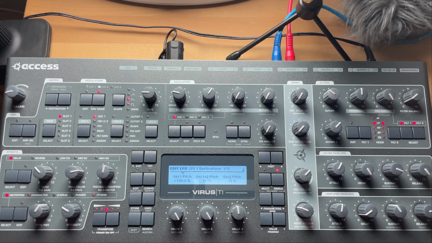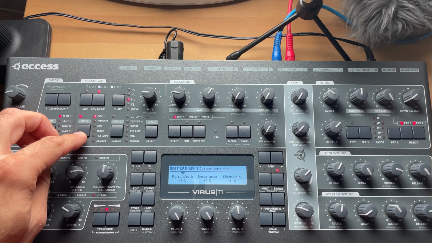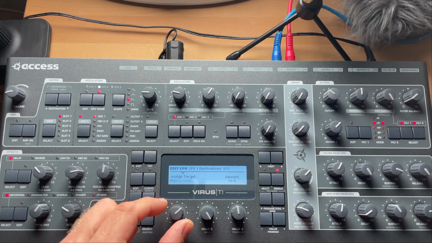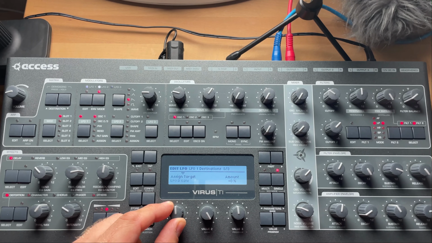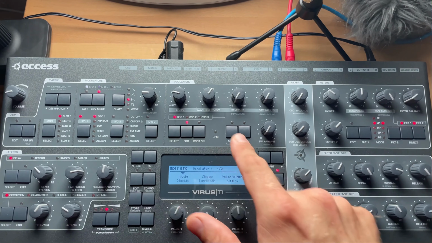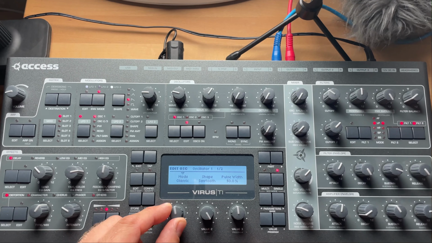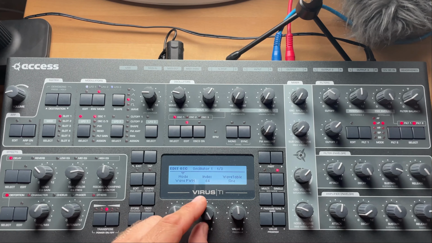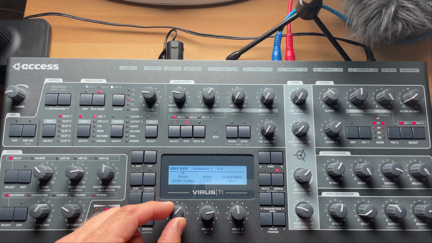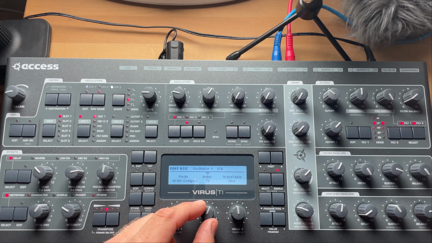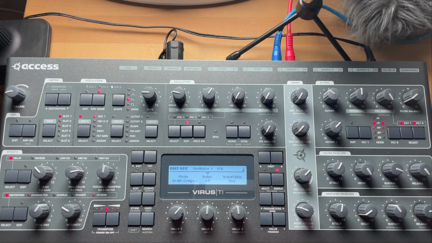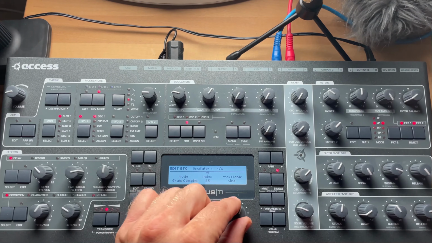Okay, so next, I would like to change, what could we change to have the effects going on a bit more interesting? For example, we're changing the oscillator first of all to something like maybe even a grain complex, and the index of the wavetable a bit in the middle.